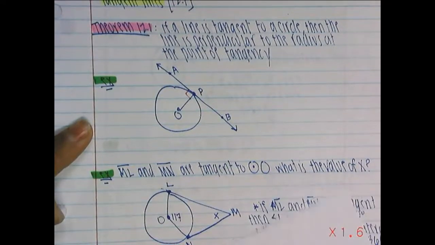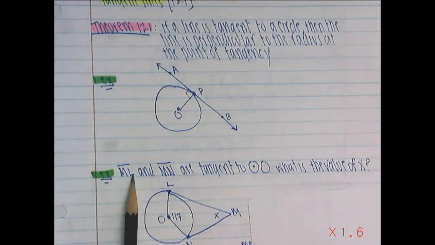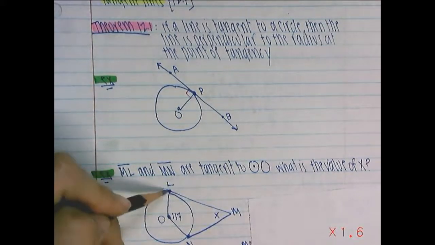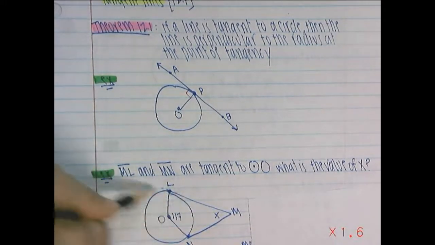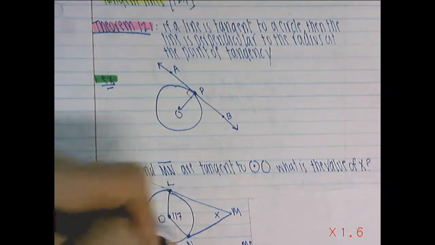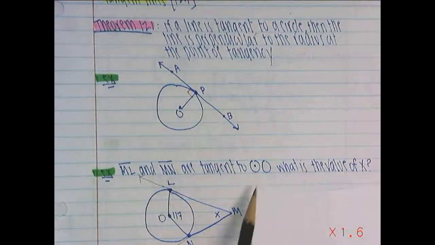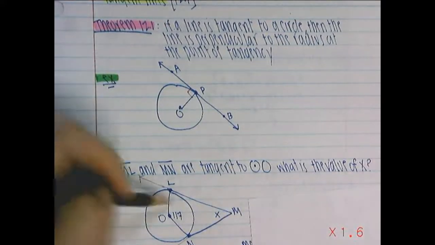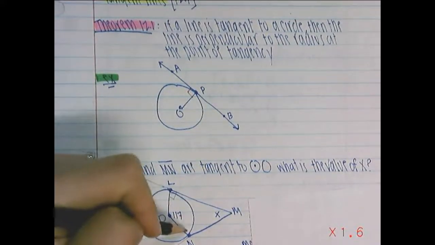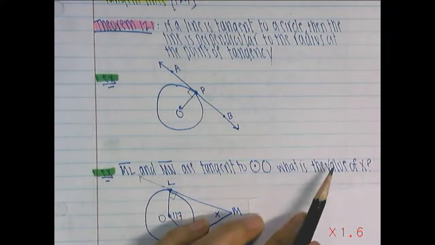So let's look at this problem right here. Example: ML and MN are tangent to circle O. What is the value of x? So right here, this line, ML, and if I wanted to extend it a little, I could. And MN, again, I could extend it a little. They're tangent to circle O. So right here and right here, they're tangent, right? Because here's a radius.